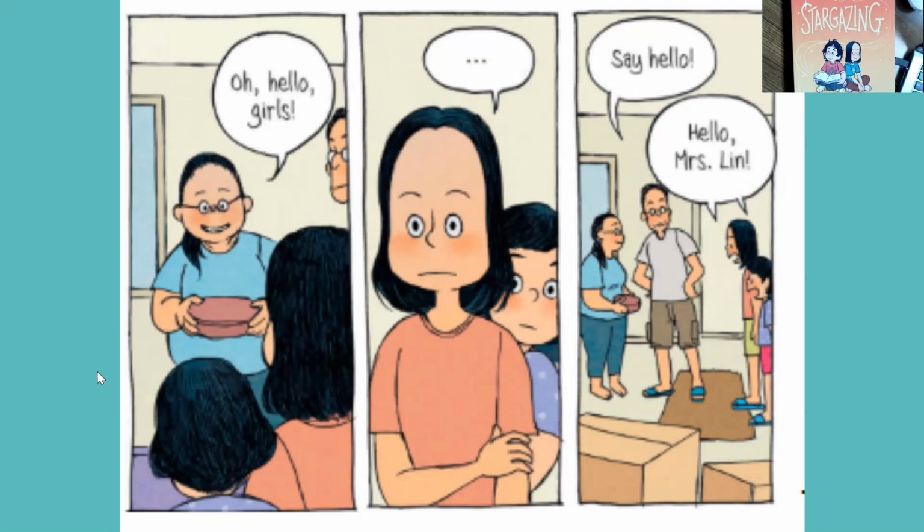In panel 1, you hear Miss Lynn greeting Christine and her sister for the first time using external dialogue. There's another vocabulary word, external dialogue, right? I know that this text is external dialogue because of the way that the speech bubble is pointing to her and how she is saying this aloud. "Oh, hello, girls." In the second panel, Christine shows that she is having internal dialogue, right?